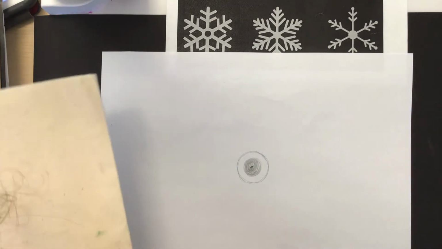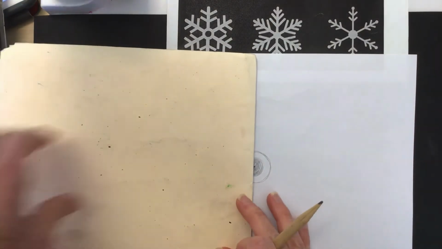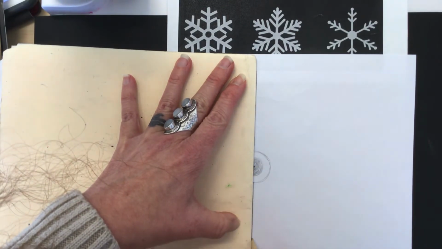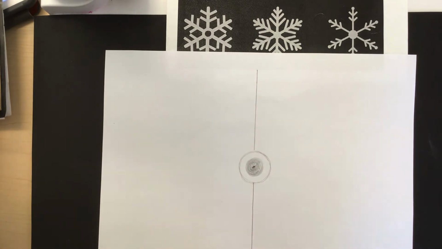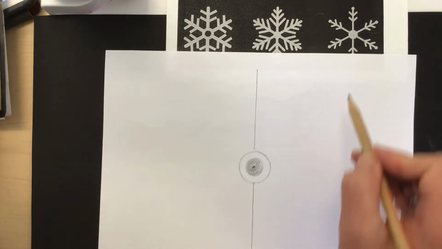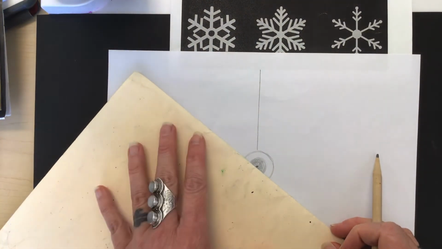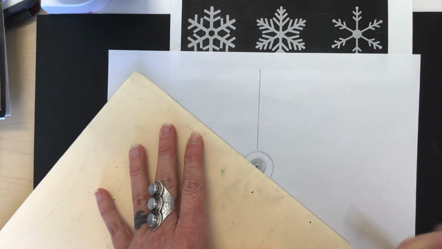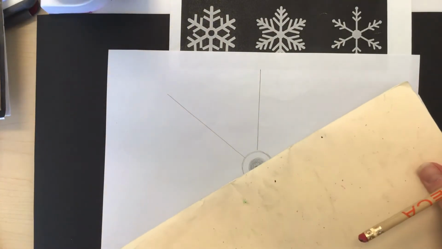Now, I'm going to start by making my first set of snowflake arms. I'm going to take my straight edge and go right through the center of the circle I made, and make a line. Notice how I'm using the straight edge to draw my arms. There it is. Now I have the central 2 arms of my snowflake. Now I'm going to make what looks like an X. I'm going to take my straight edge, go right through the center again, and make a line. I'm trying to make this the same length on both sides, but if it's not quite the same length, it's no big deal.